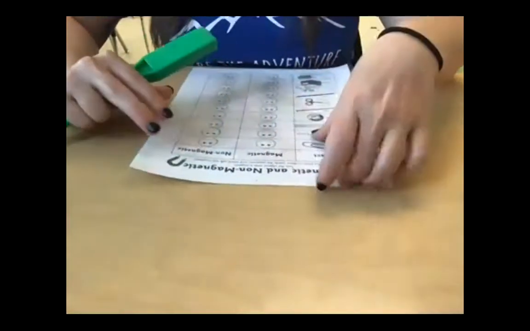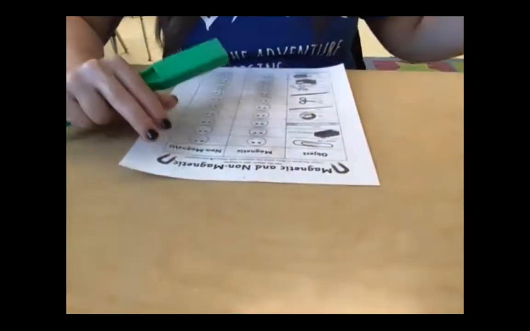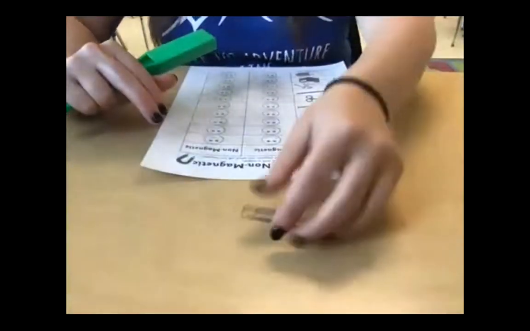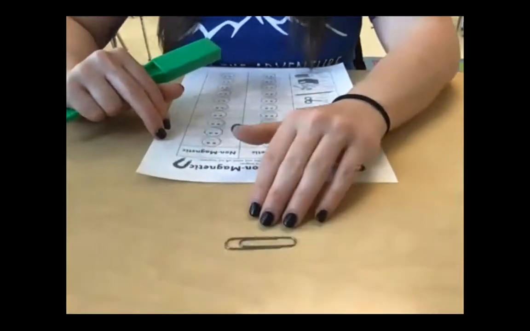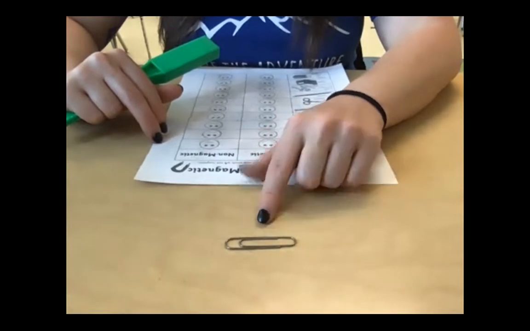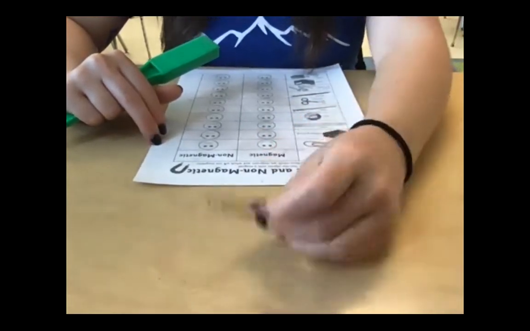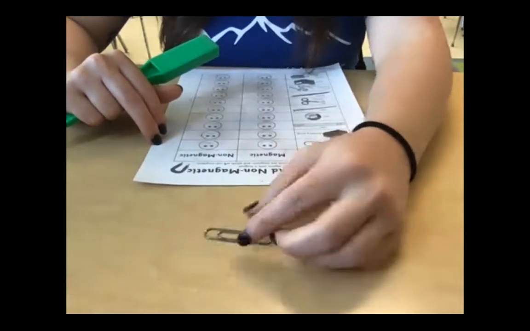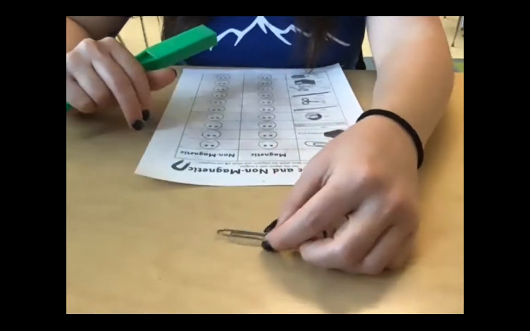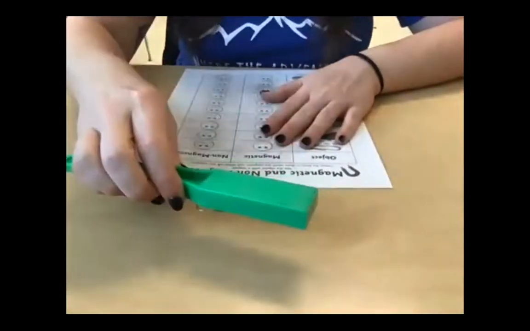All right, so let me get my paper clip. Here's my paper clip. I'm going to make a prediction or a guess. And I think that this is magnetic. I think it's going to stick to my magnet because it is made out of metal. And I think it is a type of metal that is magnetic. So let's try it out.